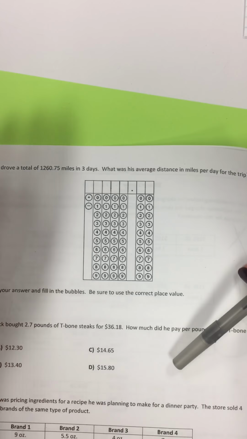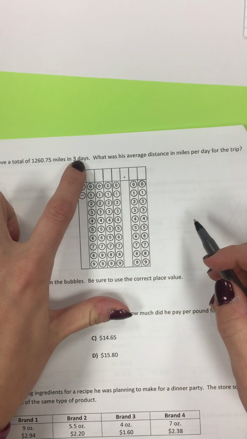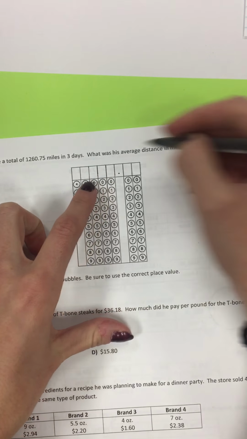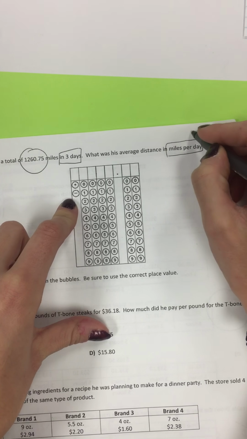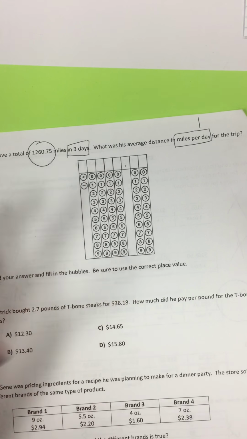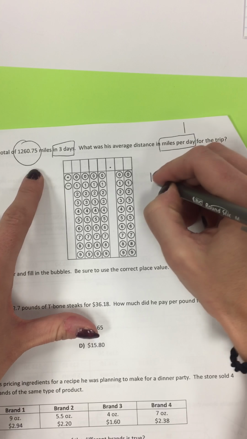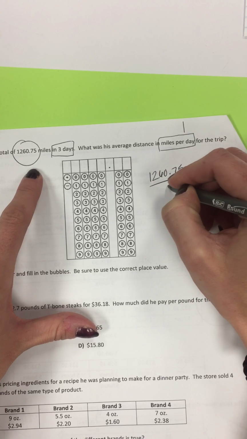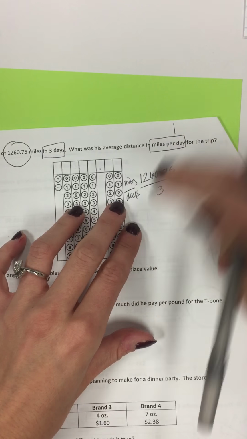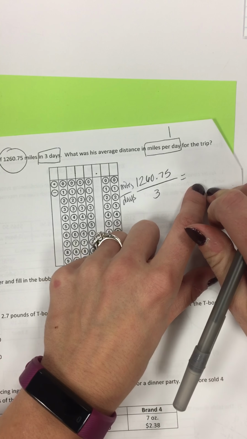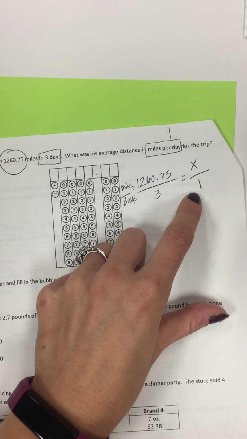Number 3, Jeff drove a total of 1,260.75 miles in 3 days. What was his average distance in miles per day, per 1 day for the trip? So we can set up our proportion first, and we can see he traveled 1,260.75 in 3 days. So if I've got miles over days, I want to keep that same pattern up on the other side of my proportion. So miles over days, and I don't know how many miles in 1 day.